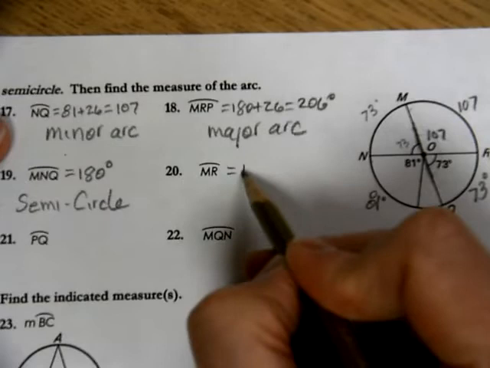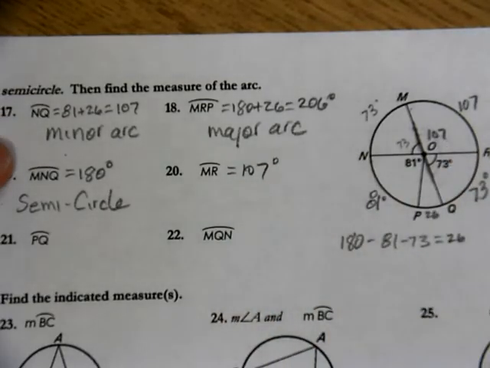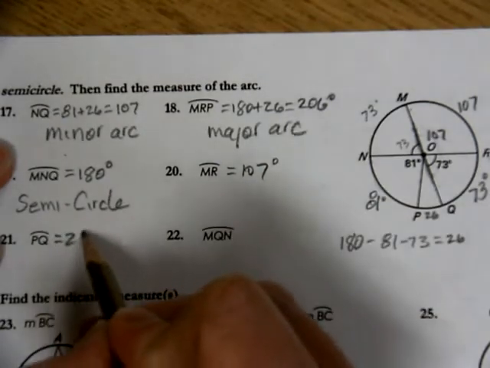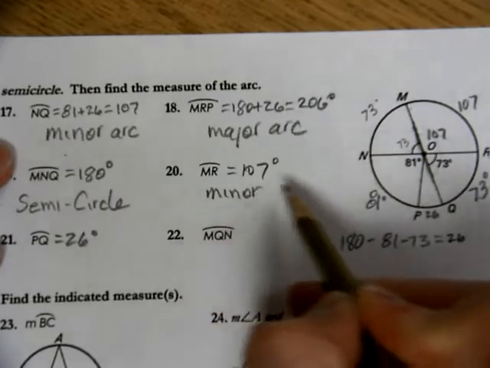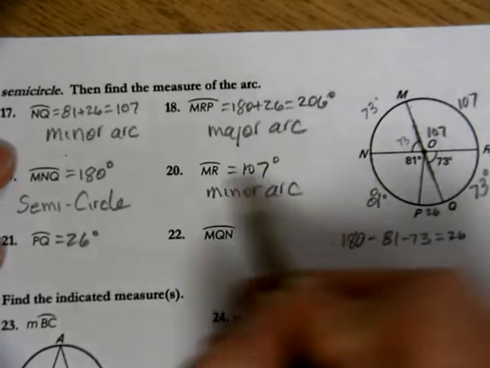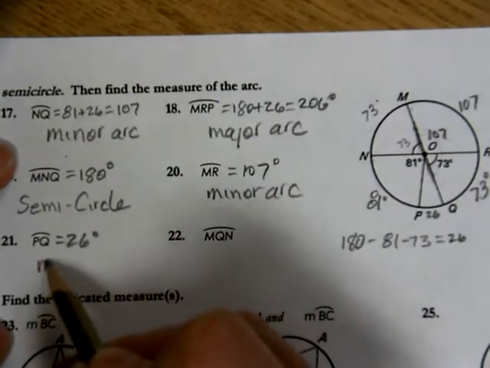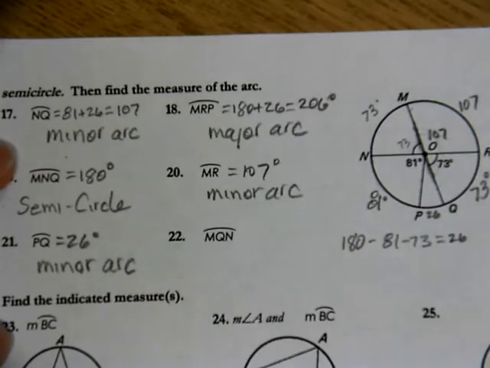MR, we already know that's 107. That's the advantage to calculating them first. PQ, we already figured that out to be 26. So this is a minor arc. We know that just because it's 2 letters, period. Minor arc, 2 letters. That means it's going to be less than 180.